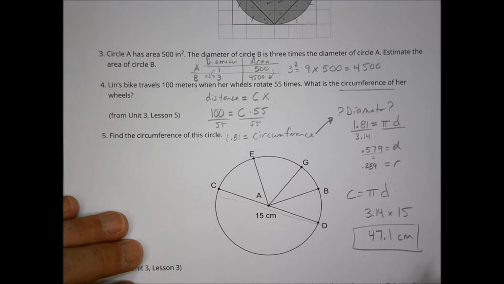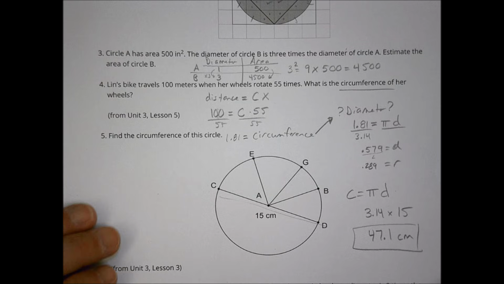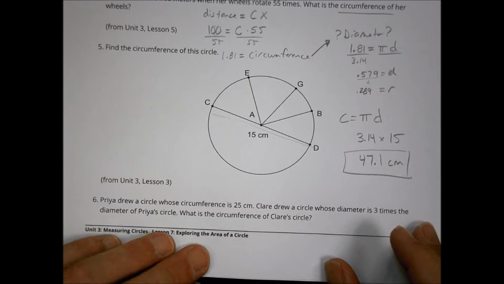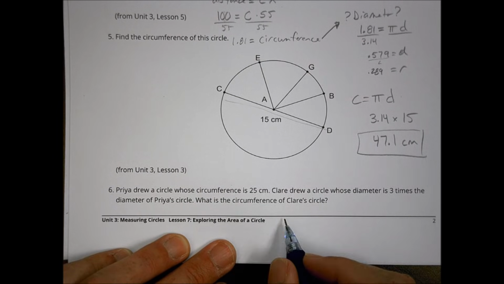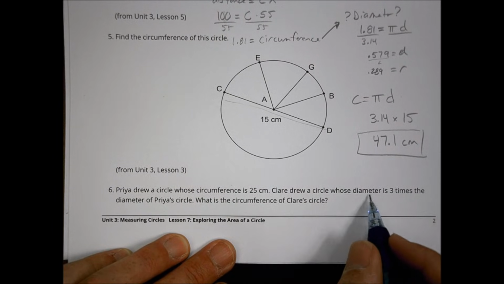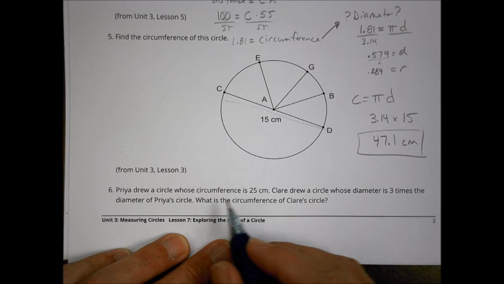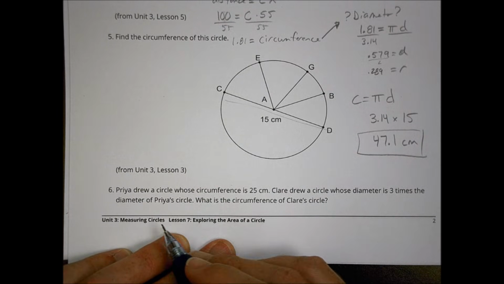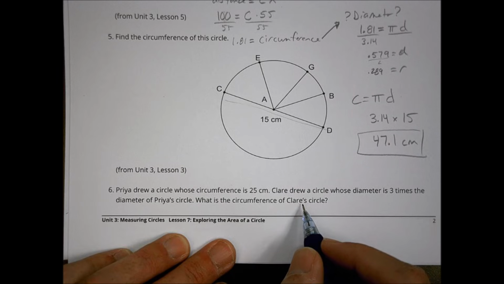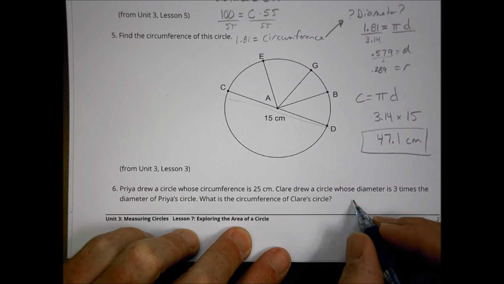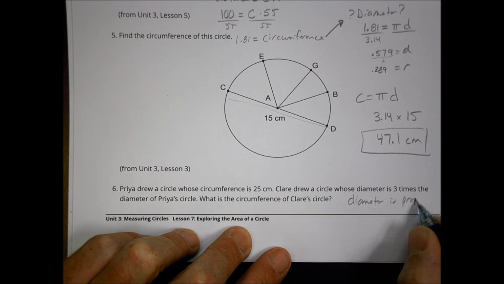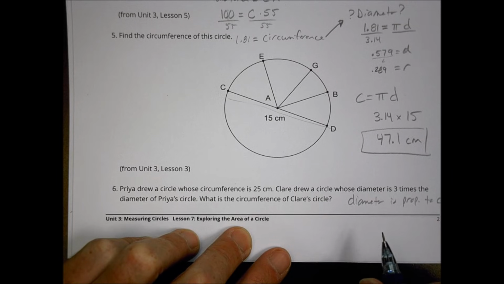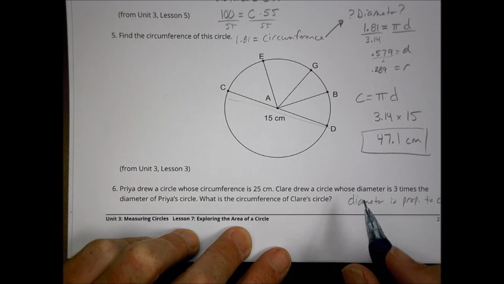Alright, and our next one here, it says that Priya drew a circle whose circumference is 25 centimeters. Claire drew a circle whose diameter is 3 times the diameter of Priya's circle. What is the circumference of Claire's circle? Remember, that diameter is proportional to circumference. Okay? This means don't work too hard here. It's what that means. Alright?